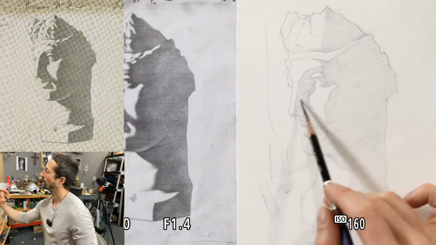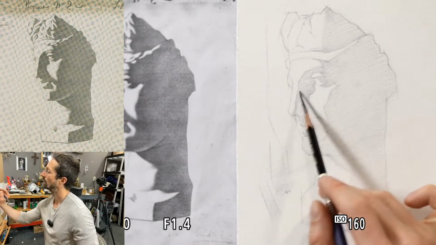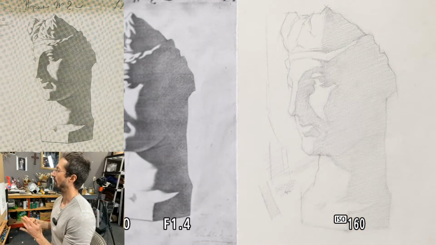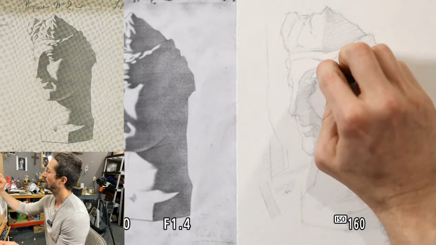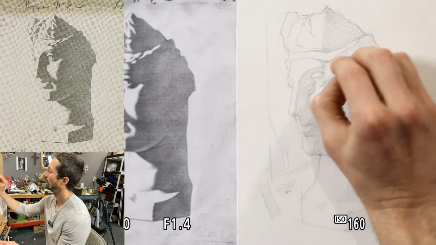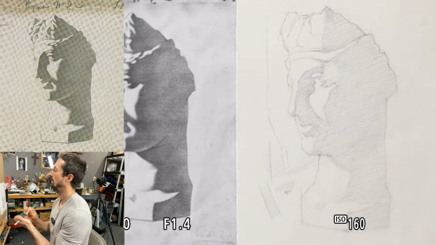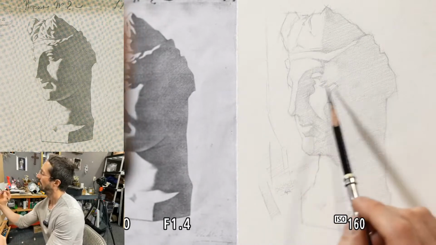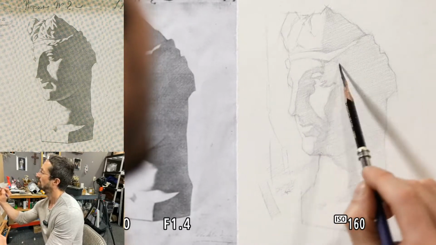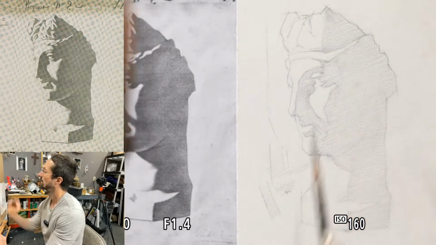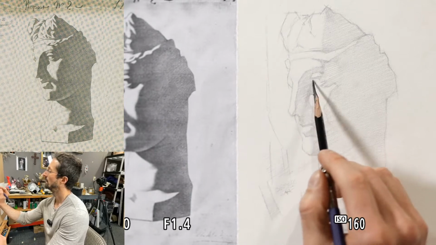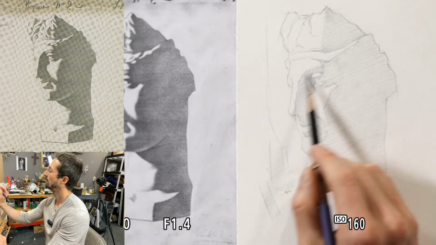But I would recommend, at first, for example, going through here. Let me show you something. Say we have this area here, okay? And I go through and I shade it like this. Now this area on the side here is more refined.